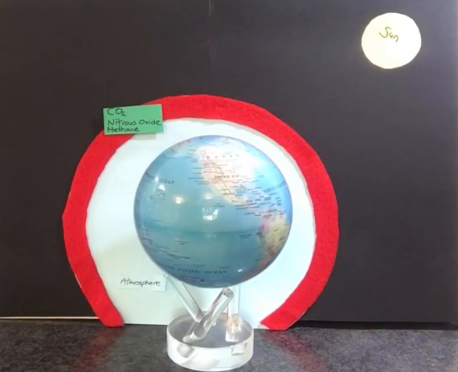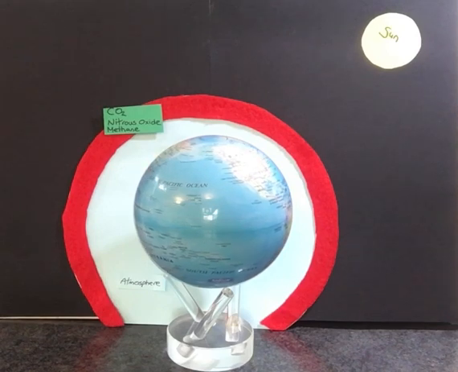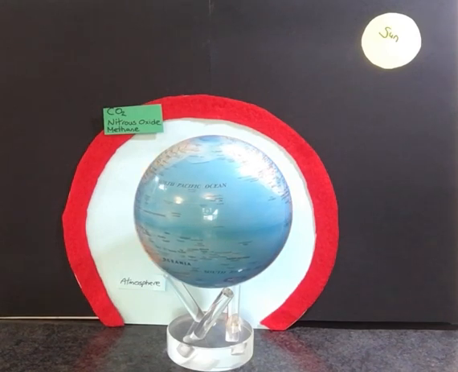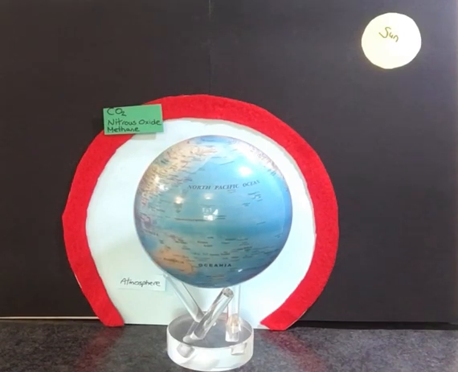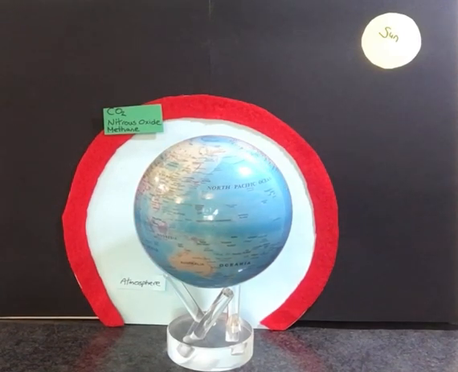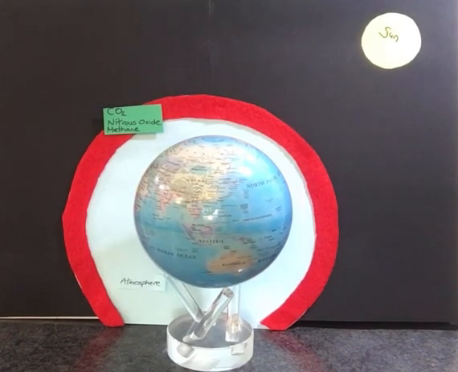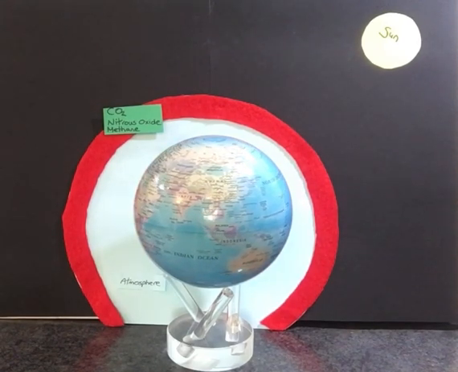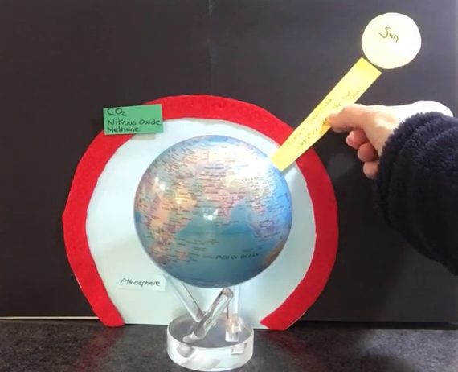So here we have our Earth spinning on its axis, and around it, like a blanket, is our atmosphere, which includes our greenhouse gases such as CO2, nitrous oxide and methane. Black represents space. So the greenhouse effect: heat from the sun passes through as shortwave radiation.